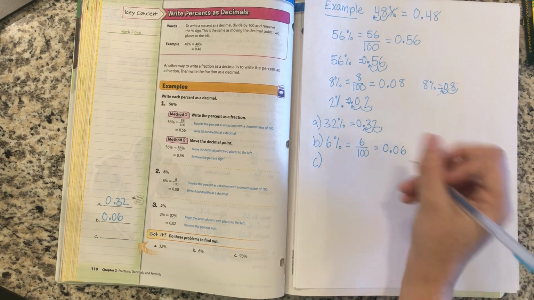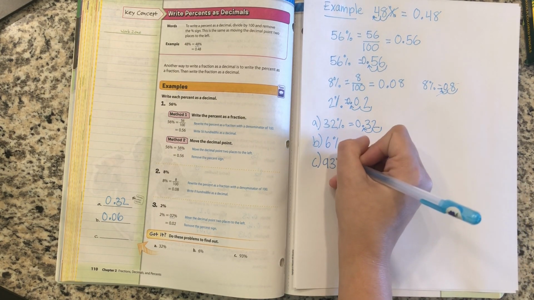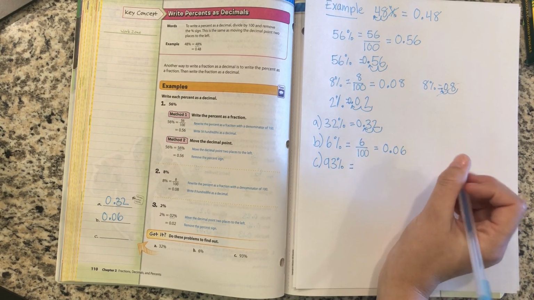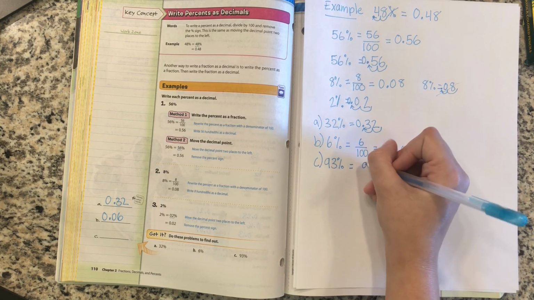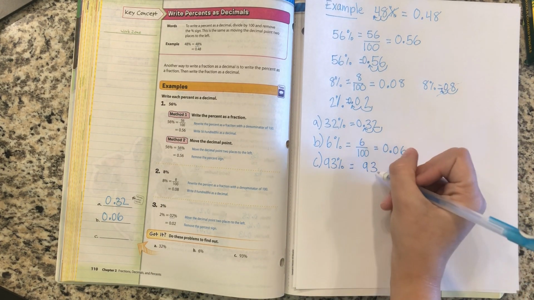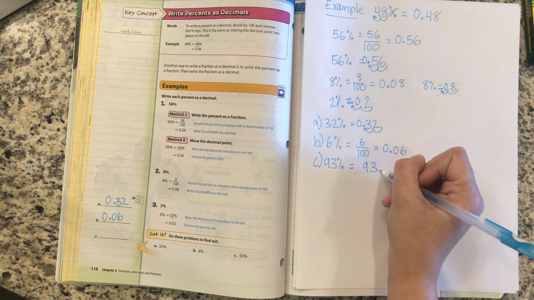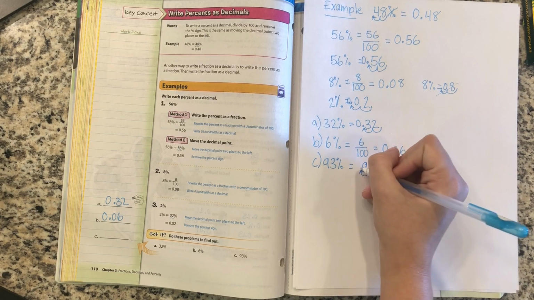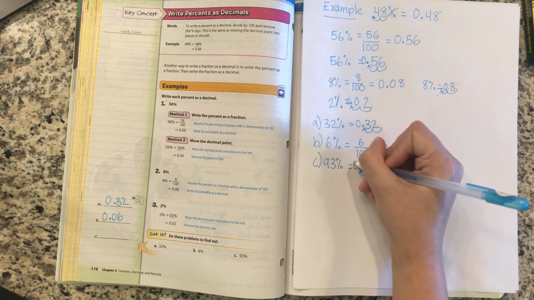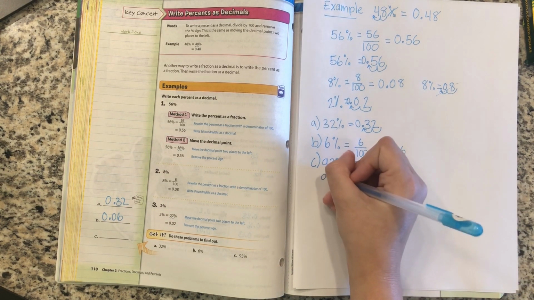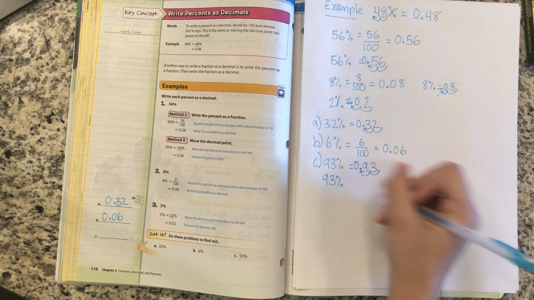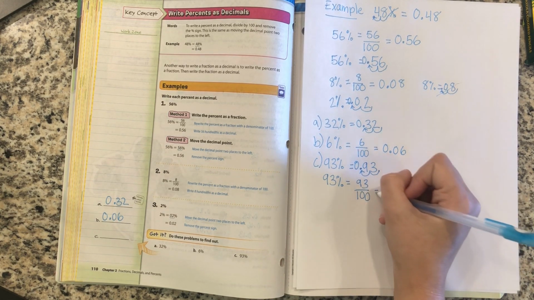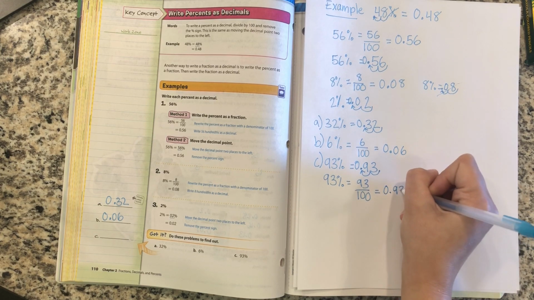And C, I'll do both ways. So we have 93%. I'll start with writing it using moving the decimal point, so we'll drop the percent symbol. And we'll move our decimal point from the end, because remember, all whole numbers have an invisible decimal point at the end. We'll move it 1, 2 places to the front and add our 0. Or I can rewrite it as a fraction, 93 over 100, or 93 hundredths.